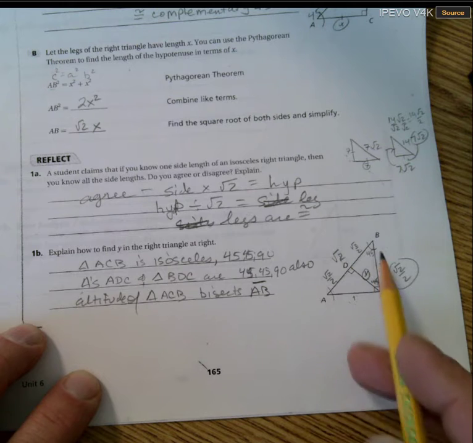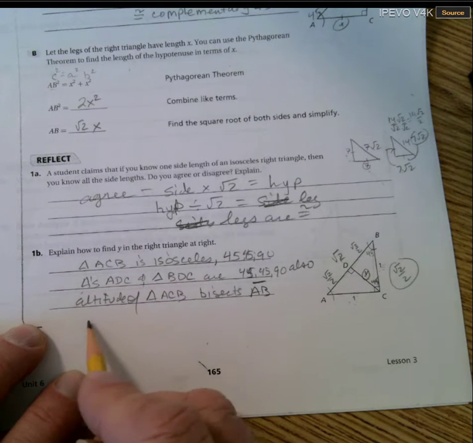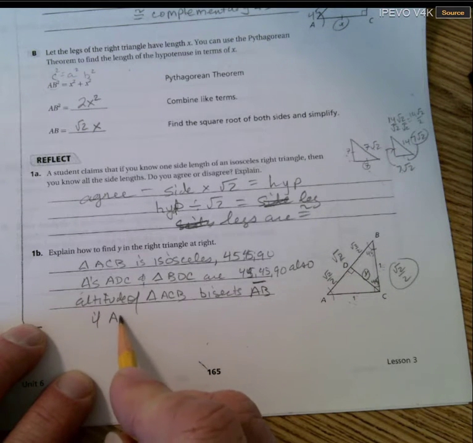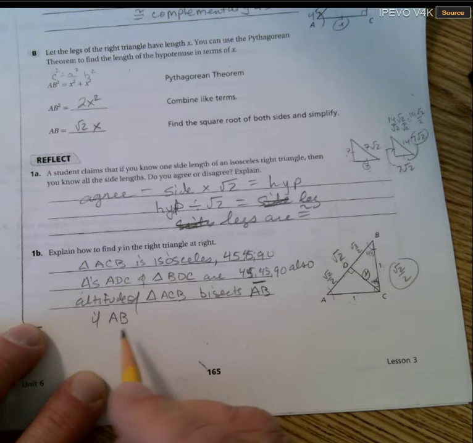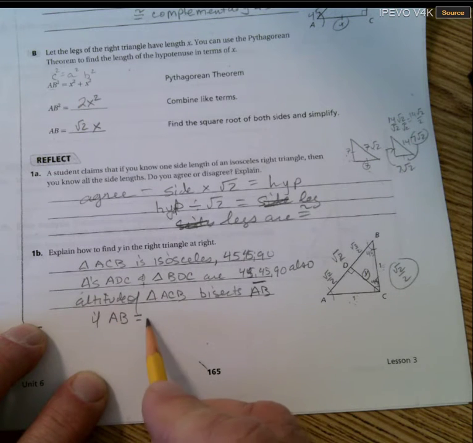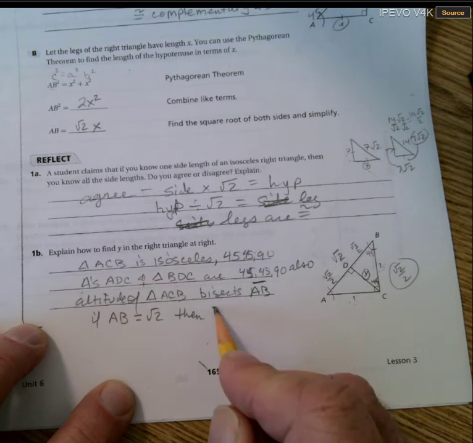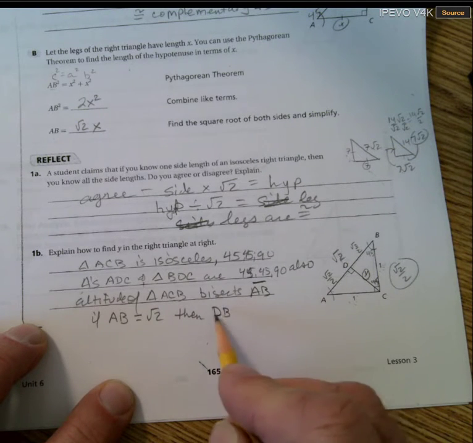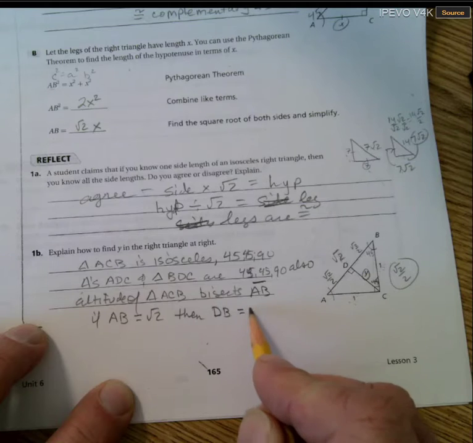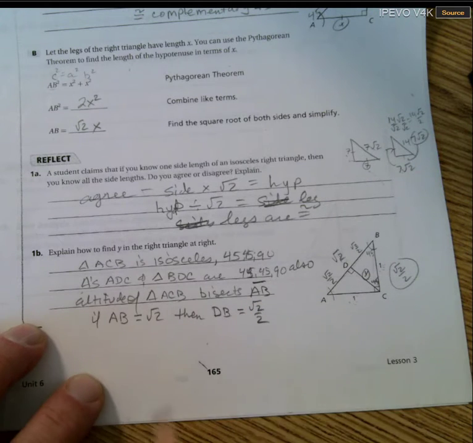So if from the original triangle, the length of AB is equal to root 2, then DB length is root 2 over 2.